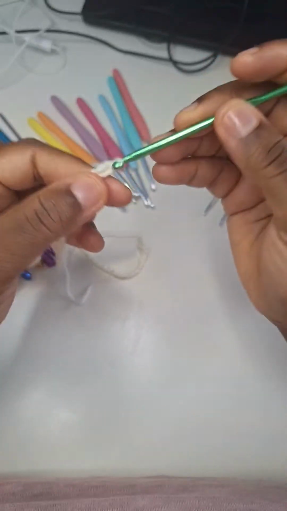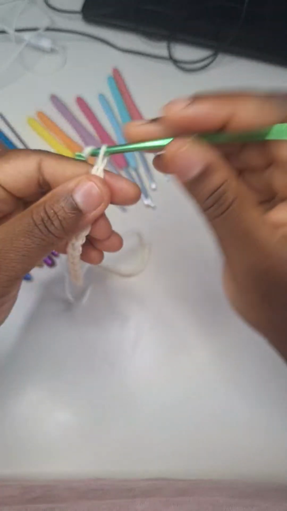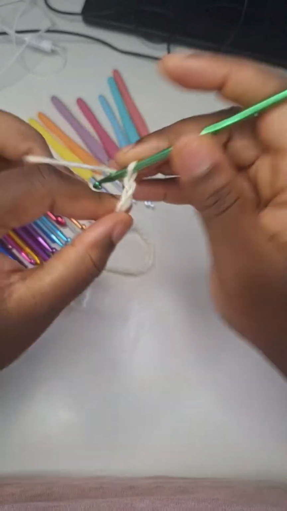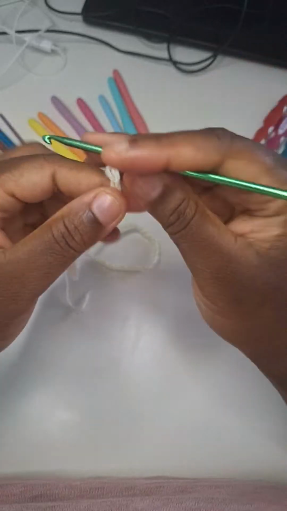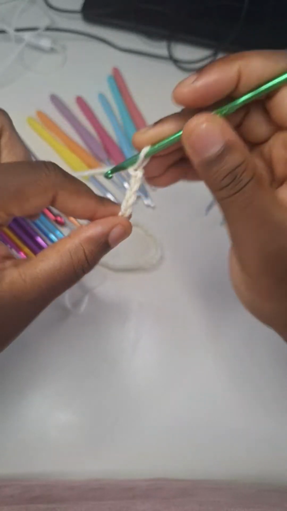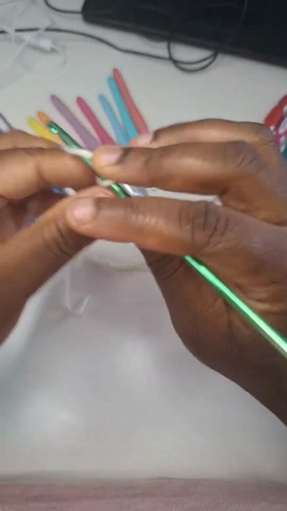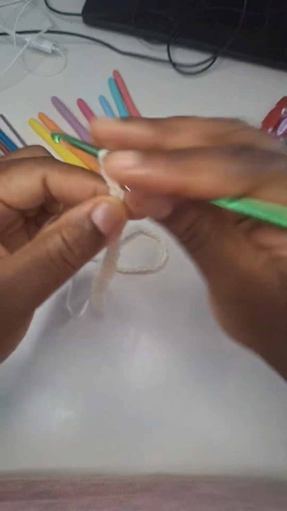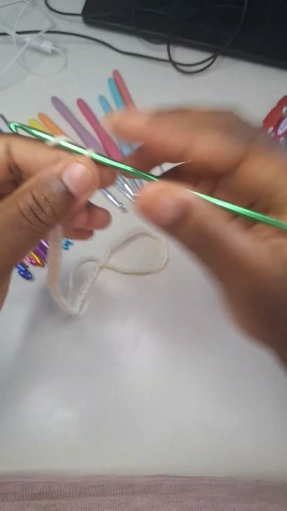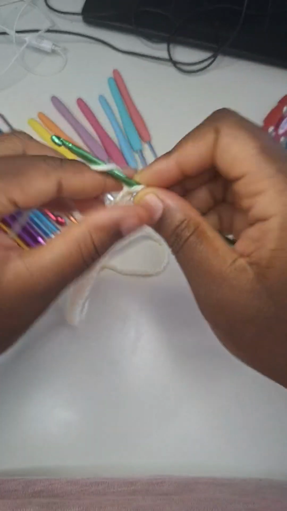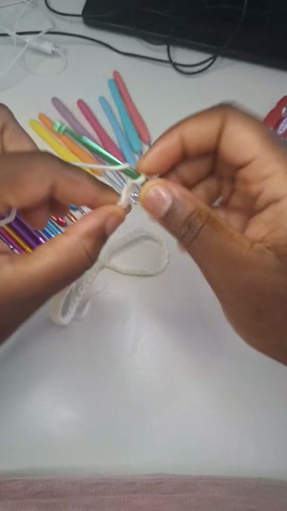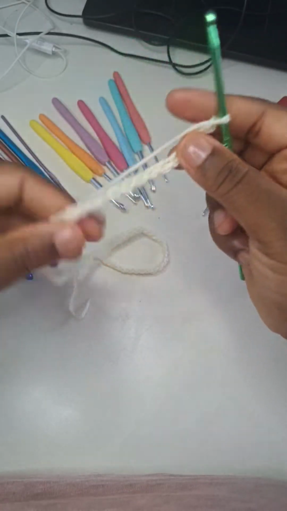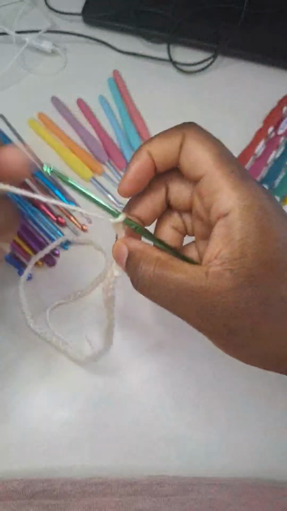Some people do it very, very easily with the pencil grip, but I'm not that fast when I hold my hook like a pencil. I prefer when I hold my hook like a knife. I am very, very fast like this. See, that's what's comfortable for me. Again, do what's comfortable for you guys.